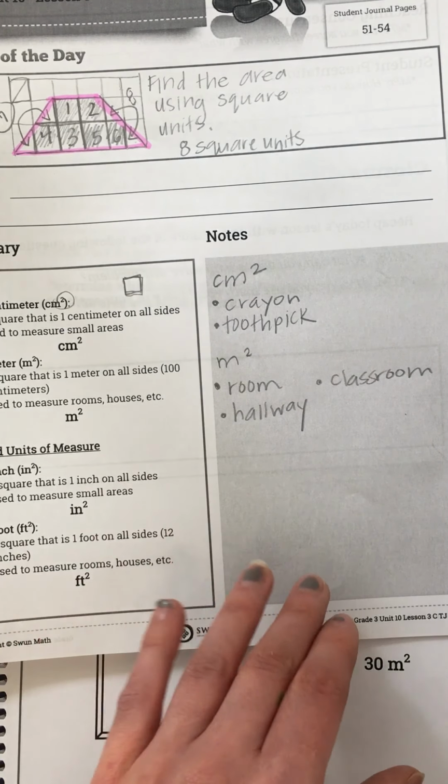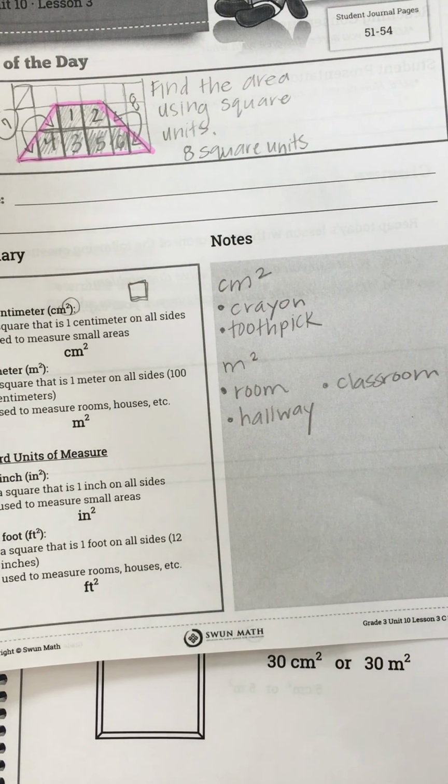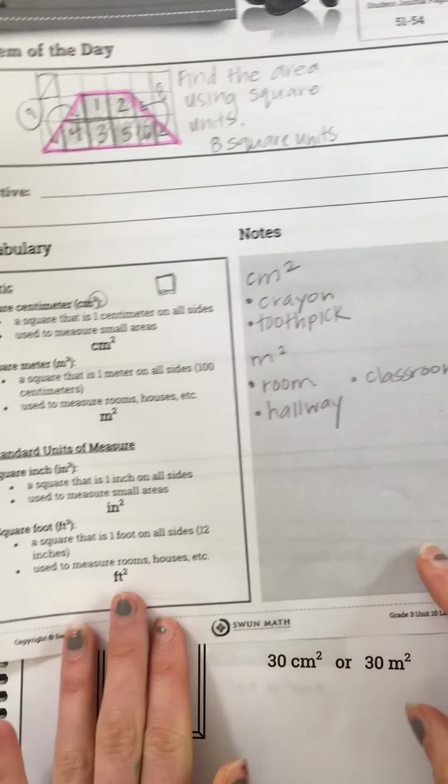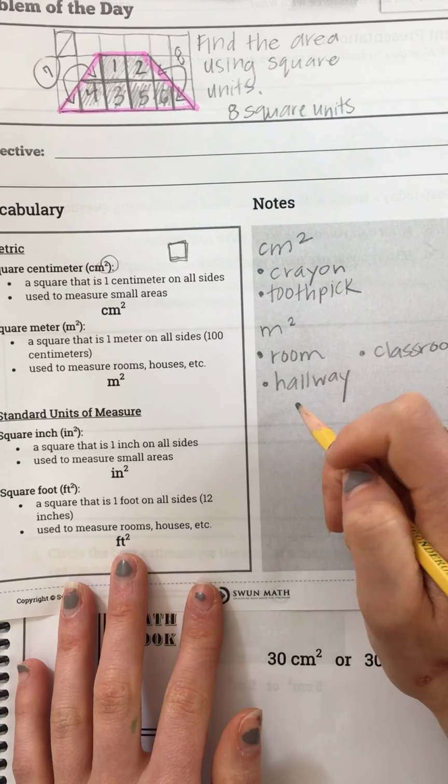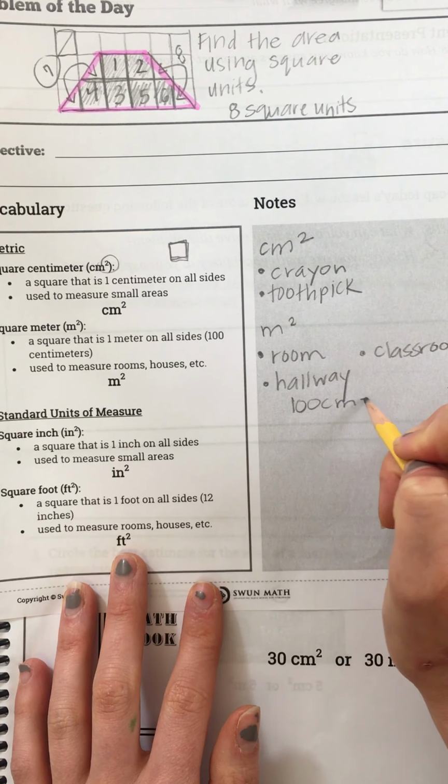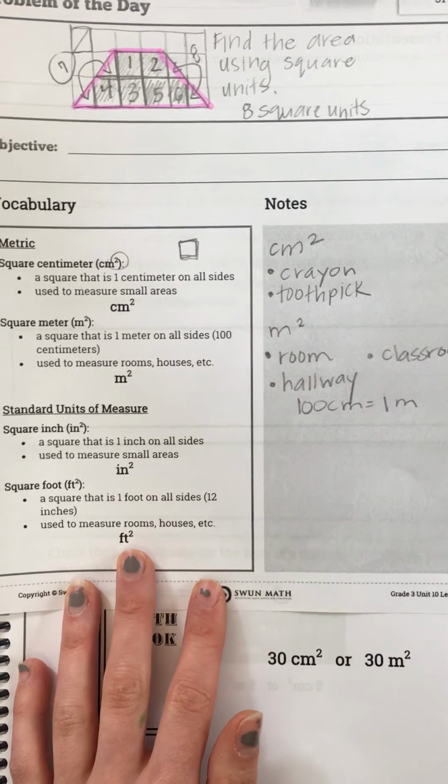The way I like to remember meters is if you take your arms and spread them out as wide as you can horizontally, from fingertip to fingertip, that's about a meter, 100 centimeters. So 100 centimeters equals 1 meter, okay?